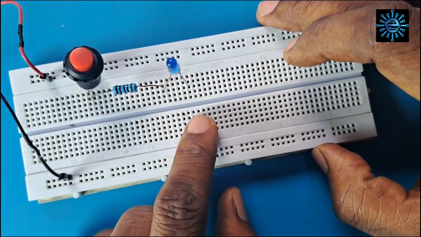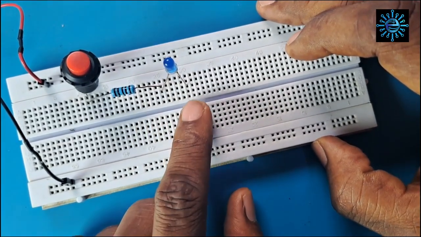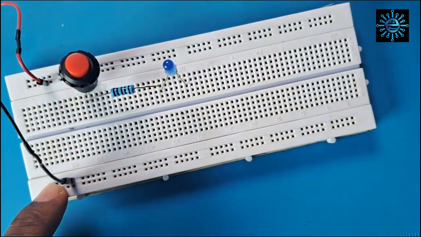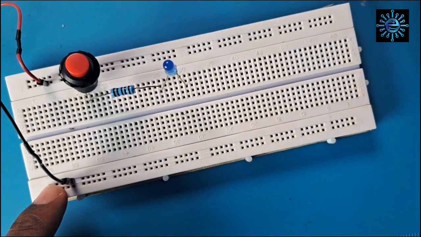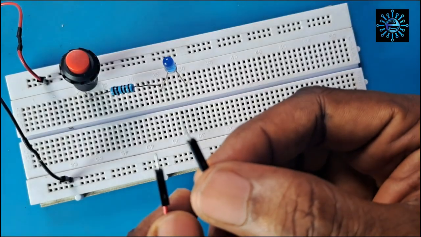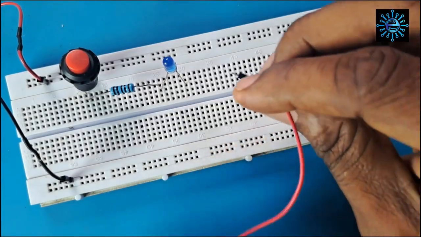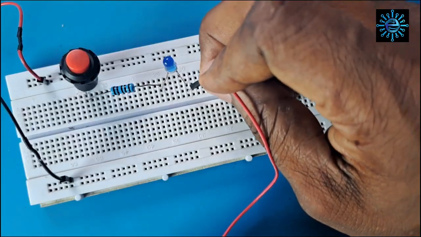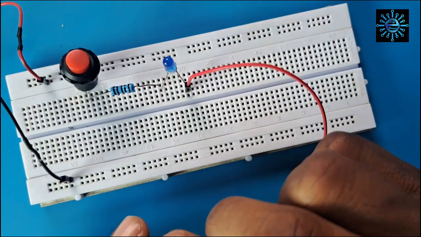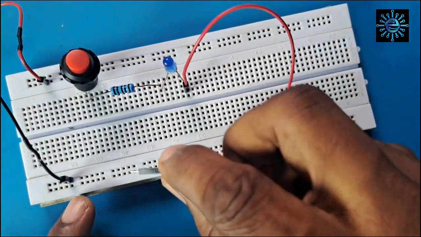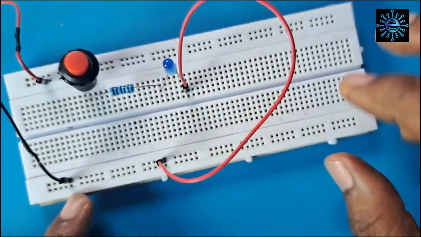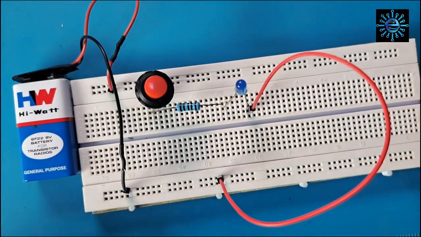To make the circuit complete, I need to connect the negative leg of the LED back to the battery. To do that, I can use a jumper wire to make the connection. So I will use this male to male jumper wire to connect the negative leg of the LED, which is connected to this point, and then to the negative leg of the battery, which is on this line. So I can connect it here. Now our circuit is complete.